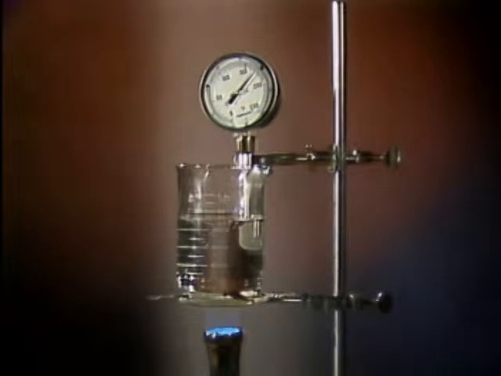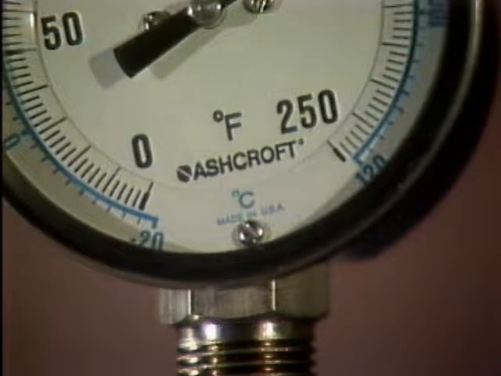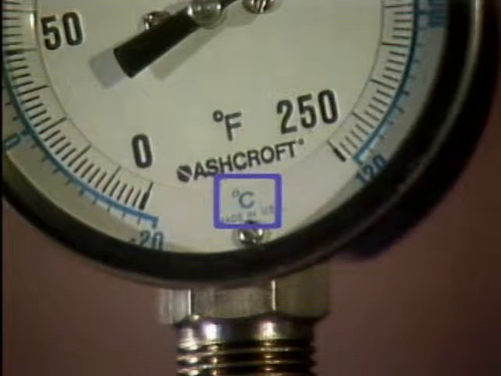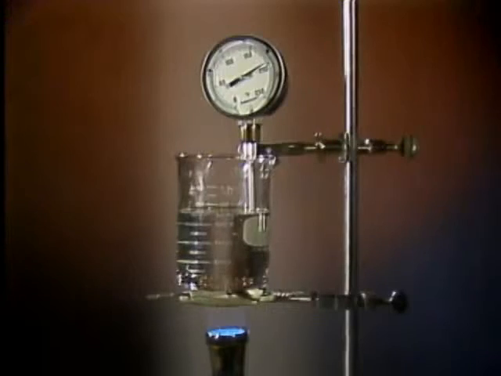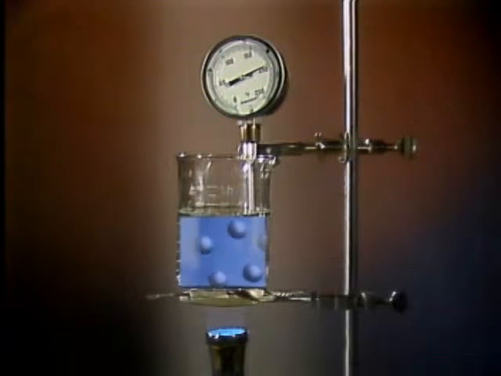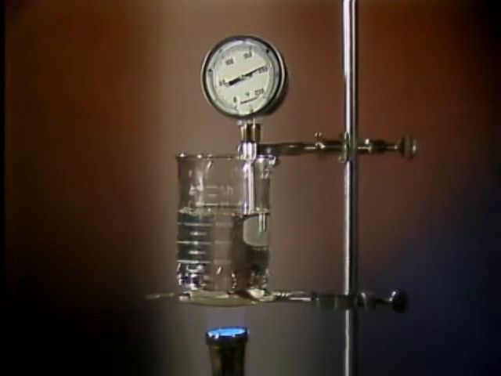Basically, temperature is the degree of hotness or coldness of a substance measured on a scale. As you know, temperature scales usually indicate units of degrees Fahrenheit or degrees centigrade or Celsius. At the molecular level, temperature is a measure of the average molecular kinetic energy of a substance. That is, temperature is an indication of the average molecular motion in a substance.